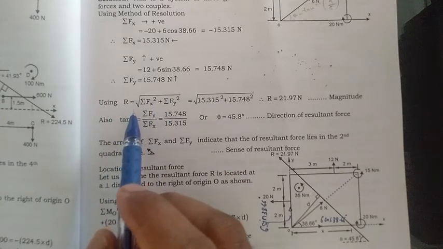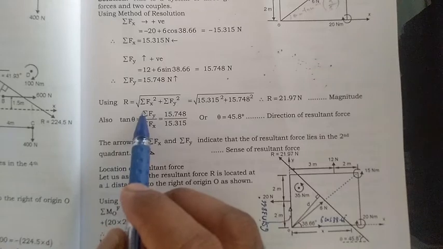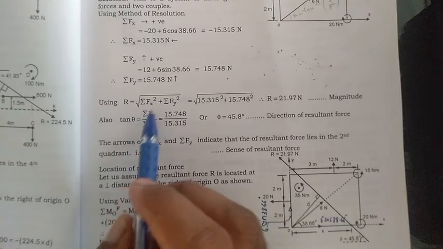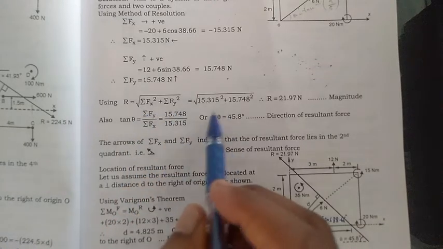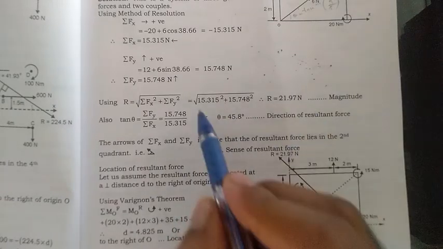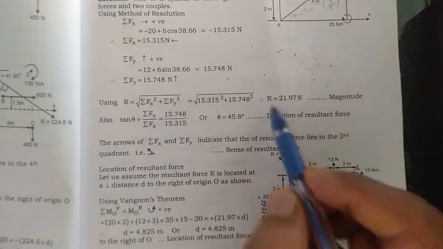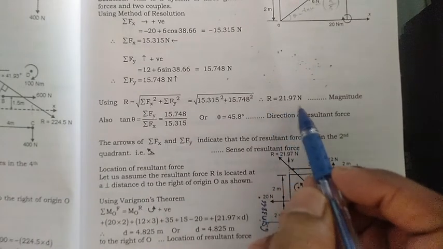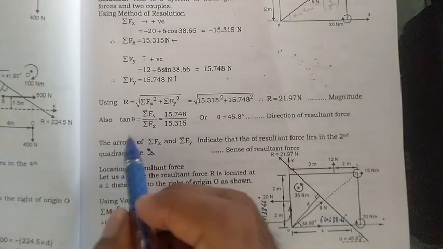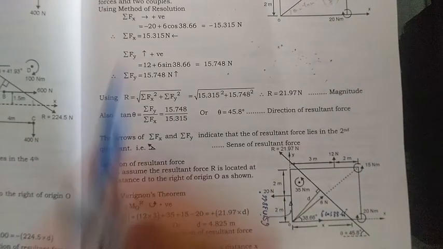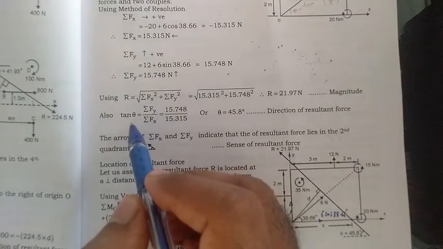Now do the calculations for the resultant force. The resultant can be calculated with the help of this formula: square root of summation of Fx squared plus summation of Fy squared. After substituting summation of Fx and Fy, we get the resultant R equals 21.97 Newton. Once we do the calculation, we can get the inclination made by the resultant force with the x-axis.